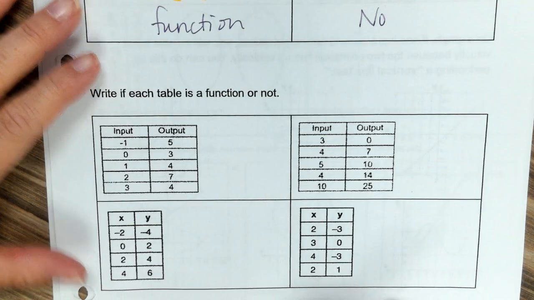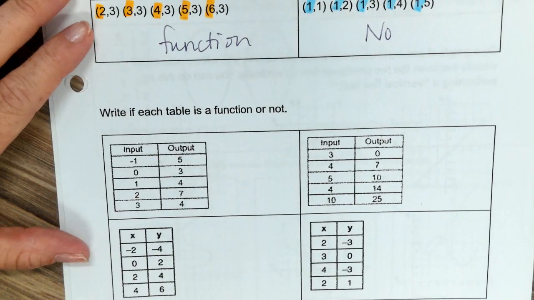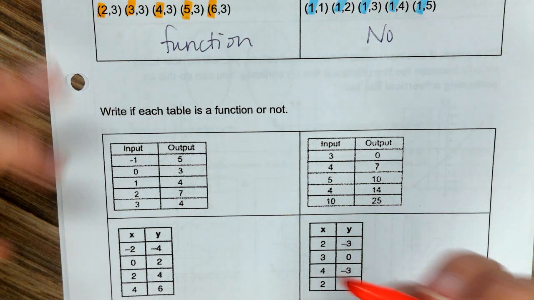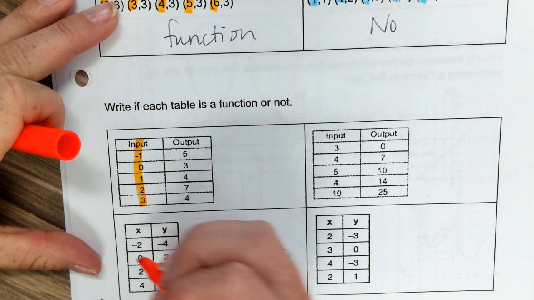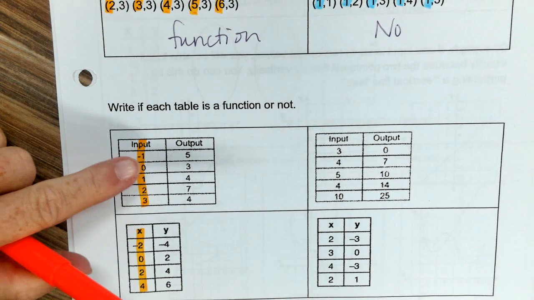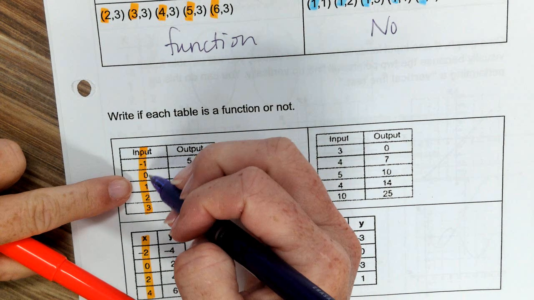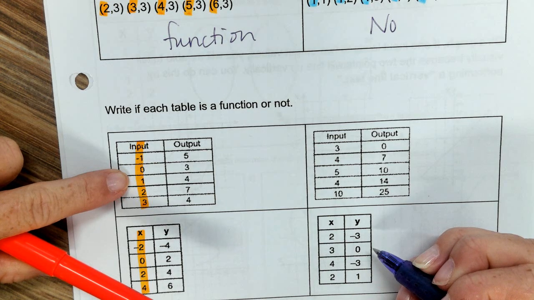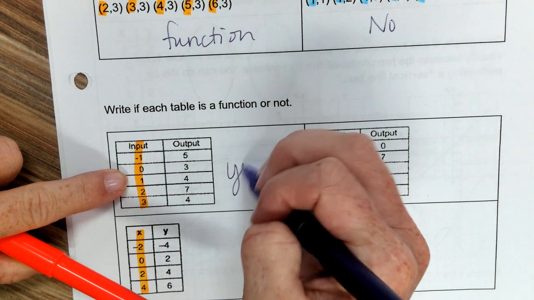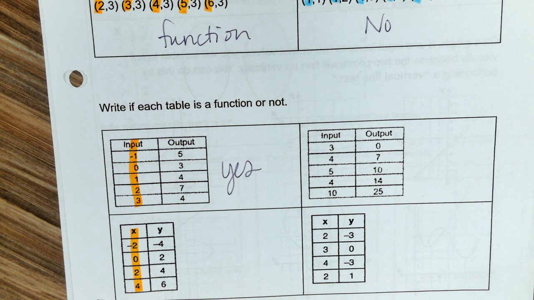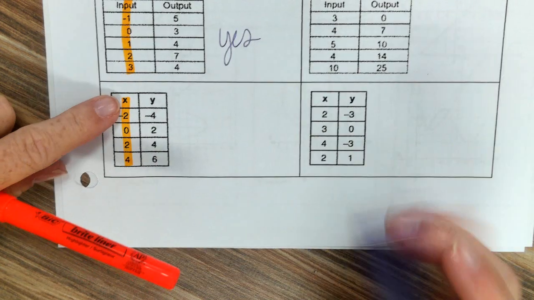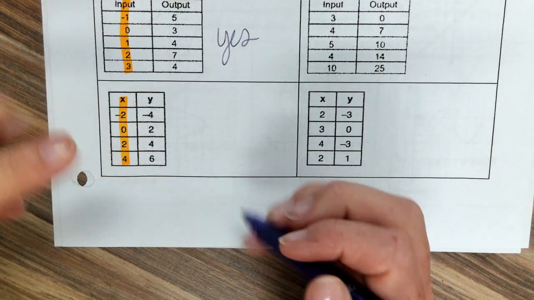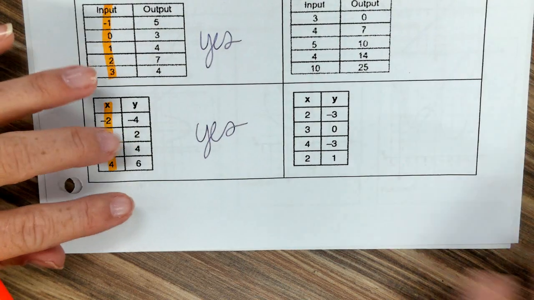All right, on a table, exact same thing. You're only going to look at the x's. So I look at the inputs. Is this one a function? -1, 0, +1, 2, 3. Is it a function? Yes. -1 and +1 are two very different numbers. All right, look down here. -2, 0, 2, 4. Yes.